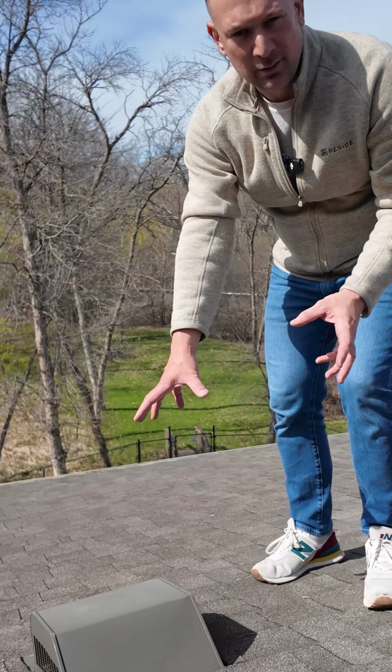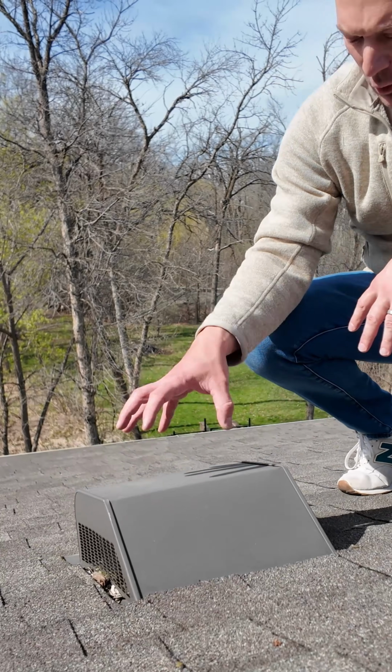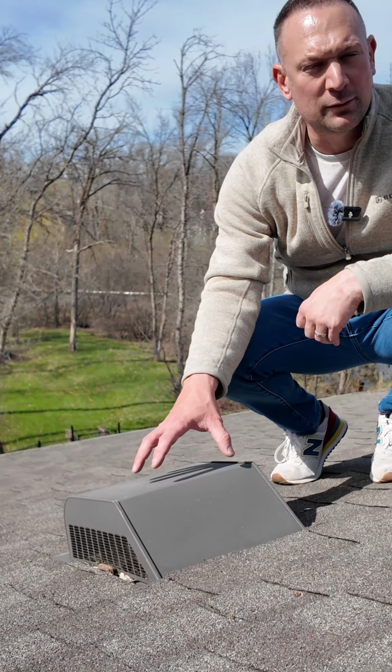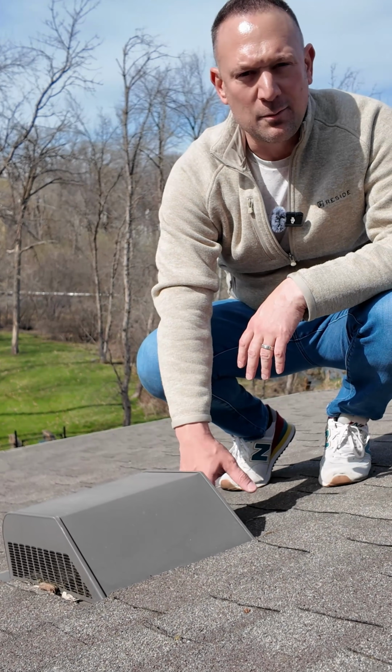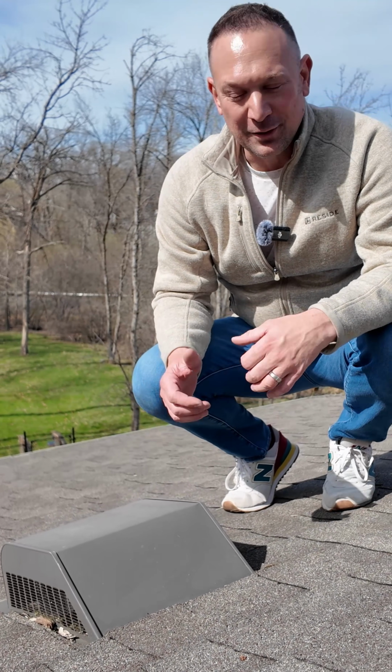Right here, we have a box vent. This is kind of the standard ventilation that you'll see on a roof. There's vents on the side here. There's a hole cut through the roof deck underneath here. And this one's made out of metal, which is good because it keeps squirrels and birds out of your attic space. We don't want those in there.